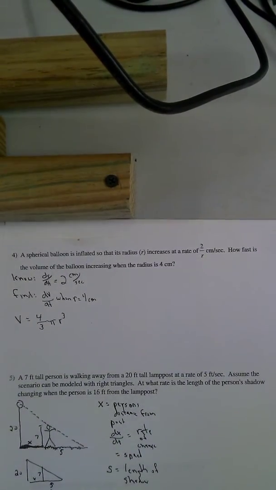Okay, this guy's just a sphere, and it's just increasing the radius. There's only one quantity for a sphere, and that's the radius. So you know dr/dt, and you're trying to find dV/dt. Straightforward.